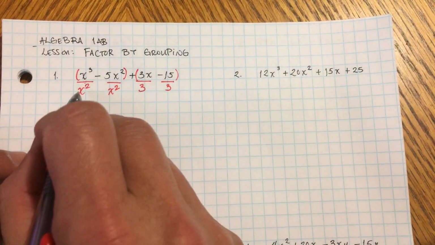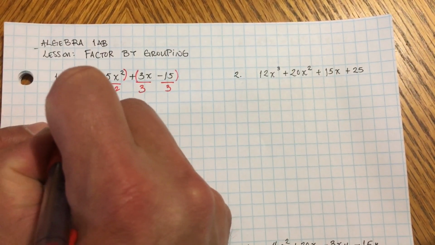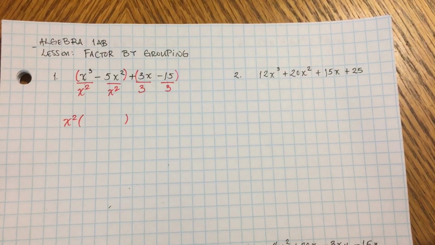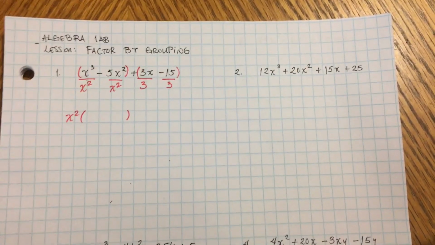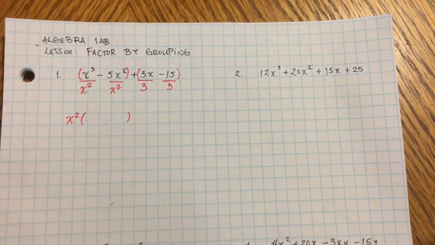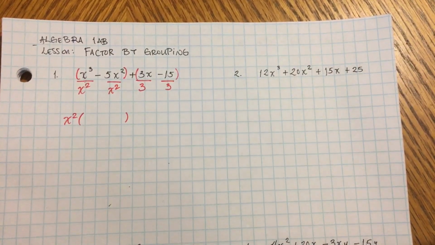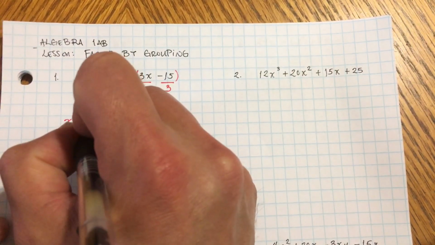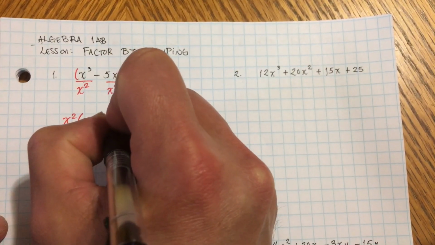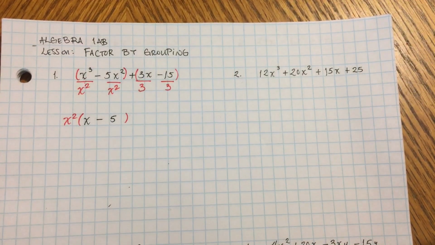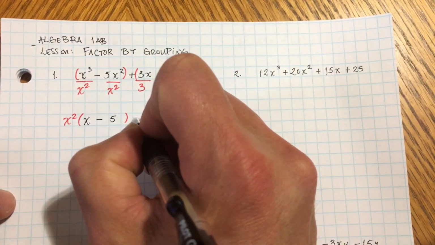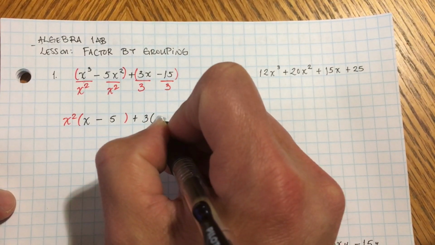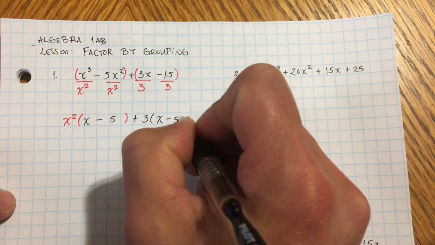So now this part here, I'm going to take out an x squared. Okay. And then I'm going to do the math. And then what does that leave me with? That's going to leave me with x minus 5. And then what about this guy here? I'm going to take out the 3. And that's going to leave me with x minus 5.